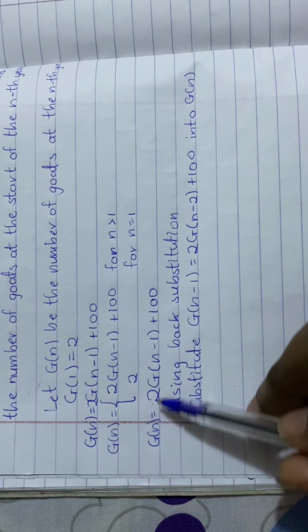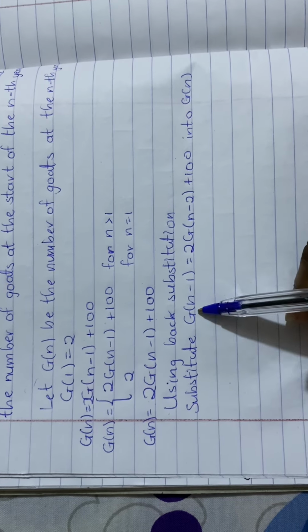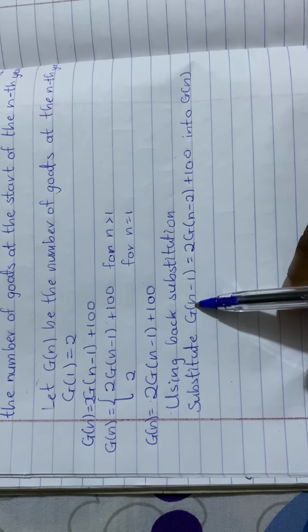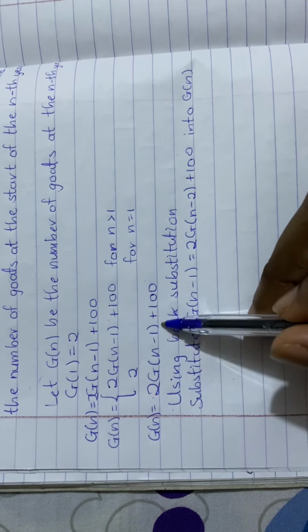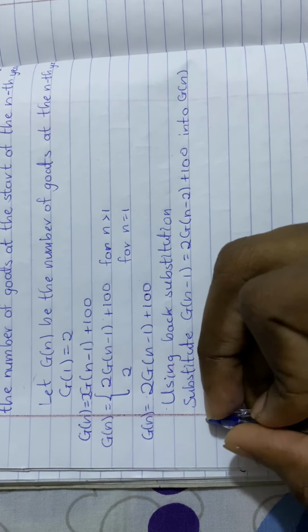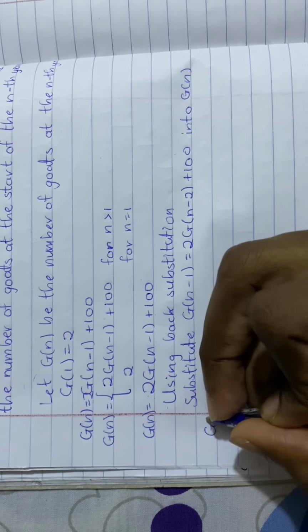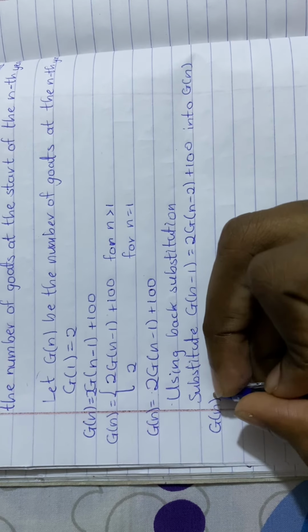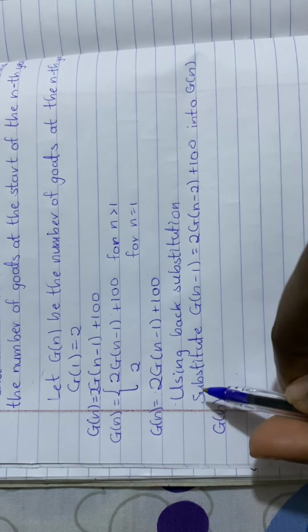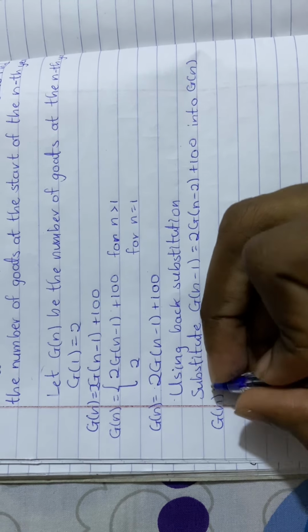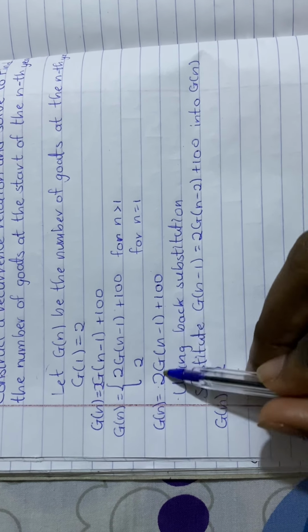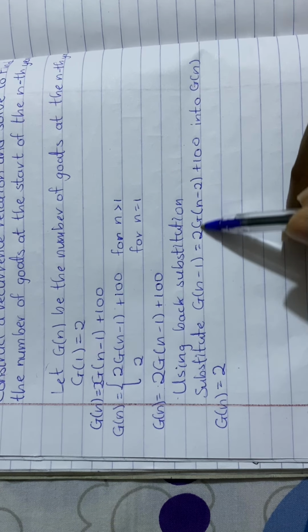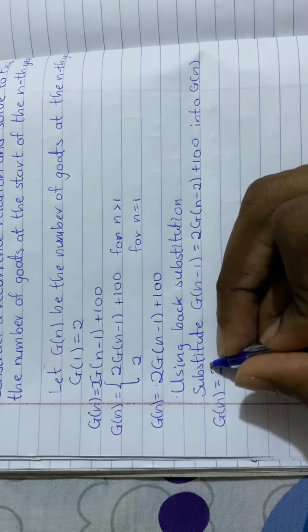Wherever we see g of n minus 1, we put it in the formula for g of n. So g of n is equal to 2, then for g of n minus 1 we write the formula we had here.